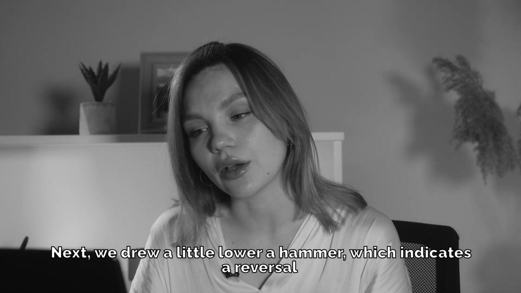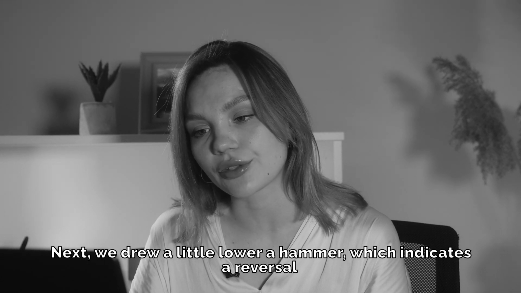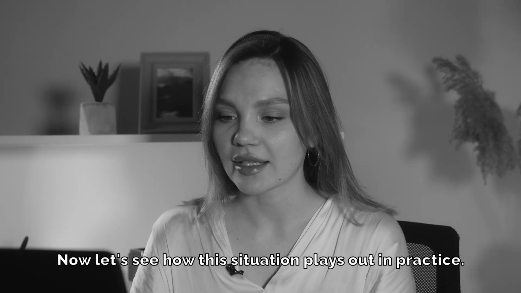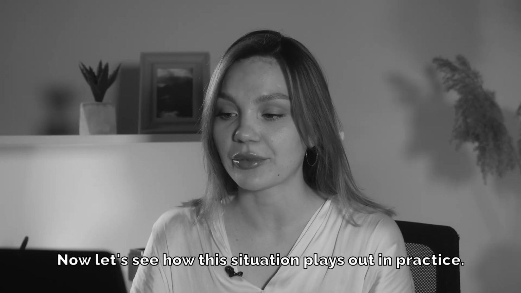Next, we drew a little lower hammer, which indicates a reversal. We wait for the trade to close and take our profit. Now, let's see how this situation plays out in practice.